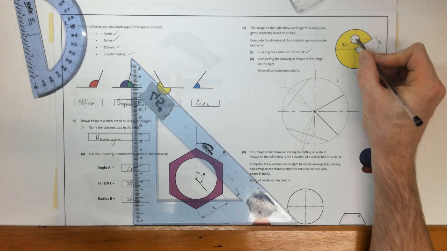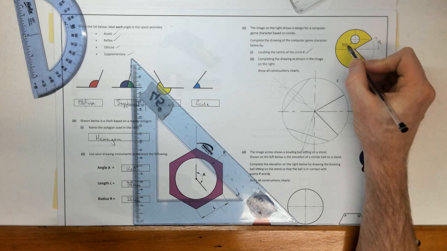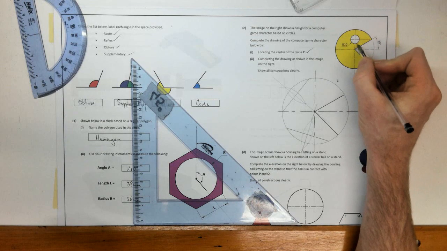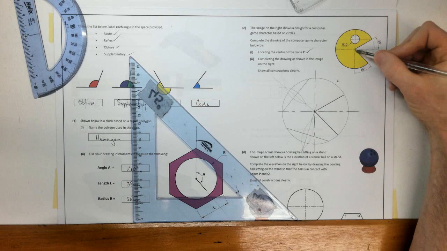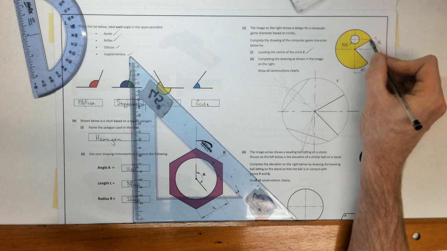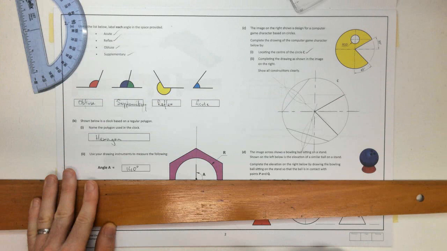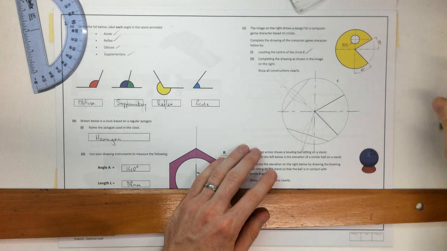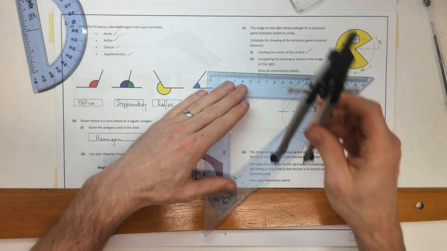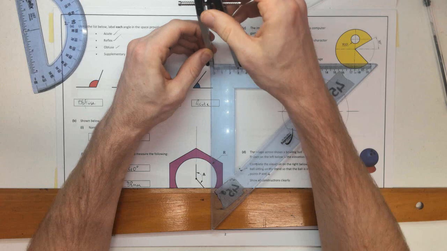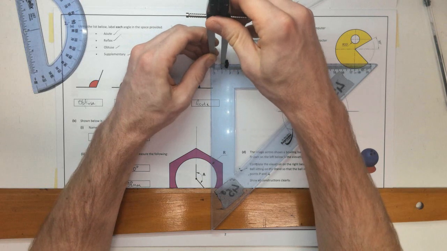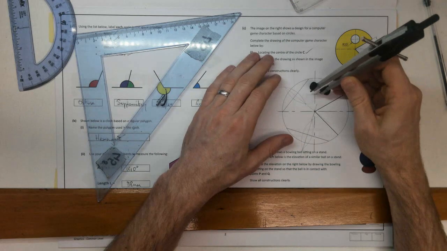Then next we want to find the eye. So it's radius 10. And we can see the center of it is in line with the center here and also in line with the top of the mouth. So top of the mouth, bring that back. So here's the center, and I want to set my compass to radius 10. So radius 10.